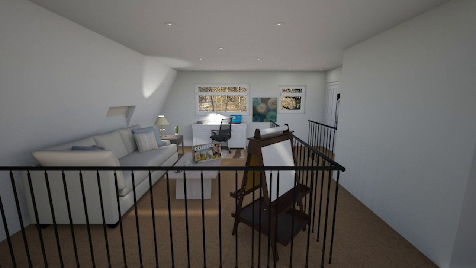Now you'll see that I have a desk over there in the back area that is for when I'm going to be working. That's where I plan to have my office, up there in the loft. And then I added a little art area there as well.